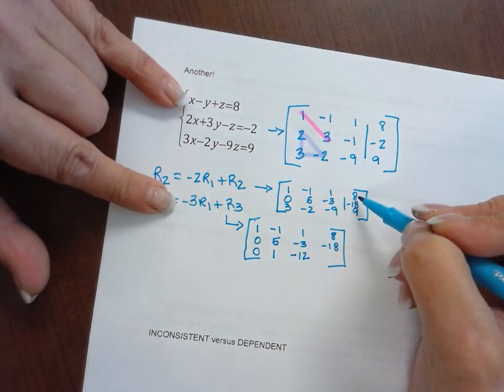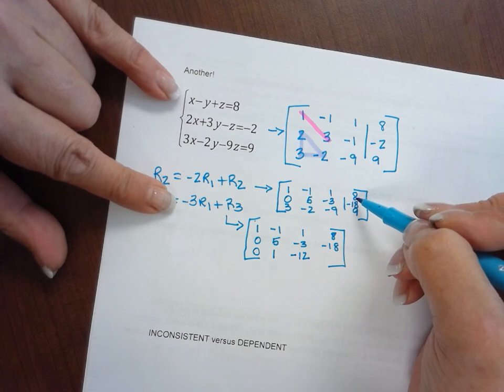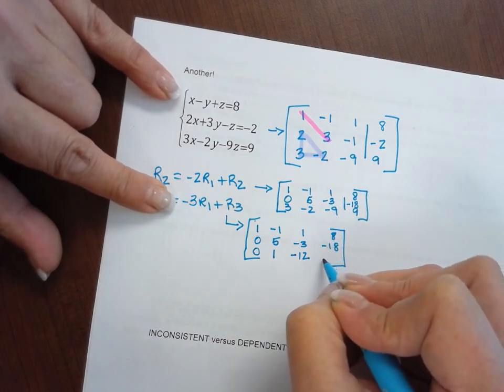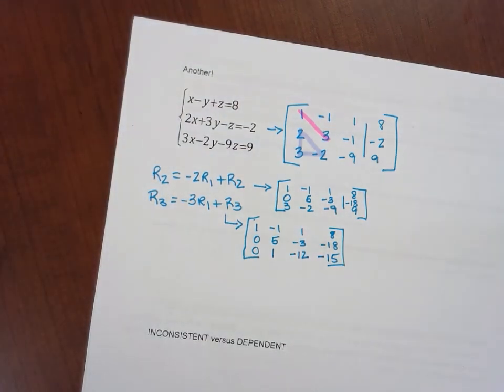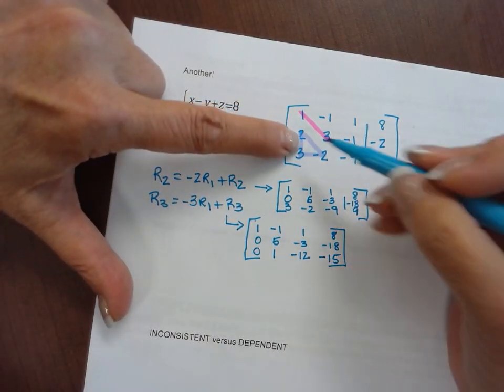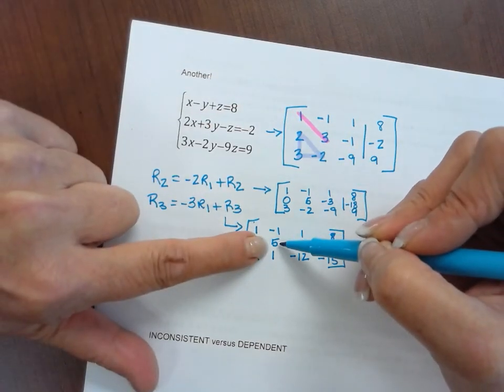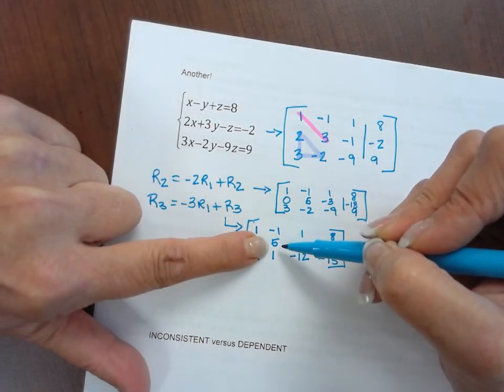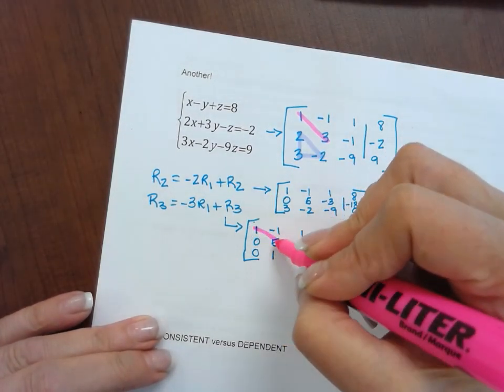And -3 times 8 is -24. Let's see, -24 plus 9 is going to give me -15. All right. I got 2, so now I need to make this into a 1, because that's on the pink line. Okay, we're almost there.